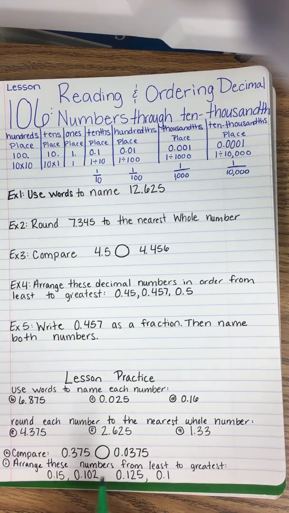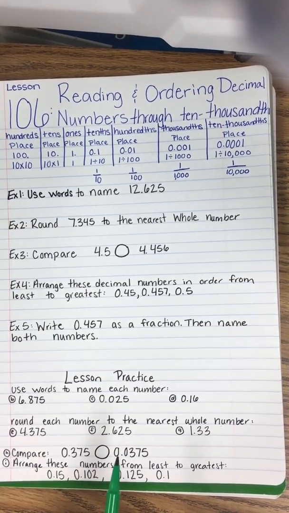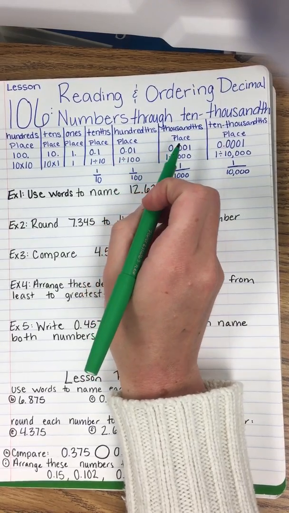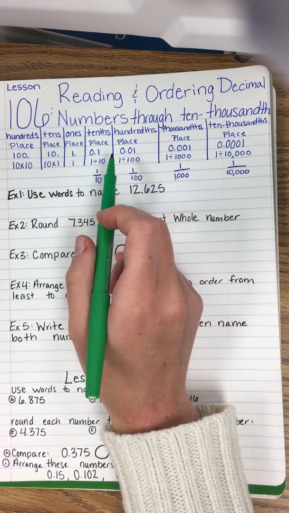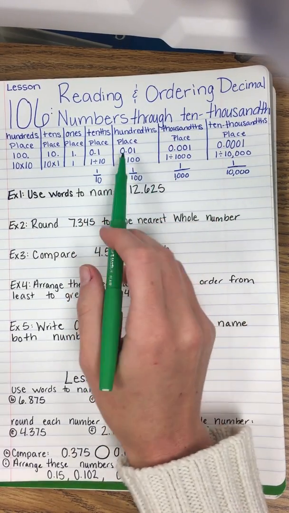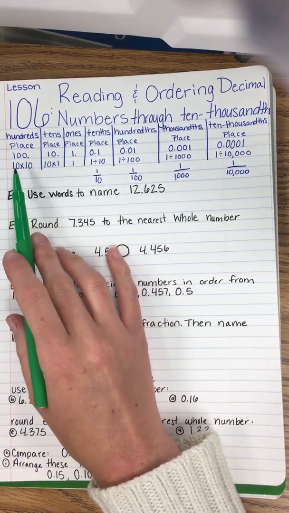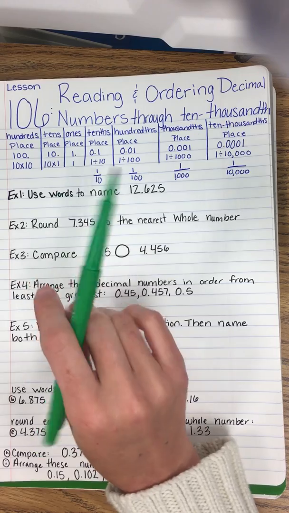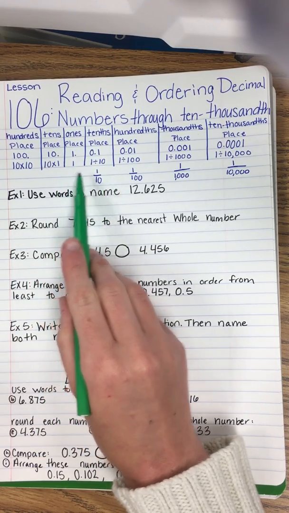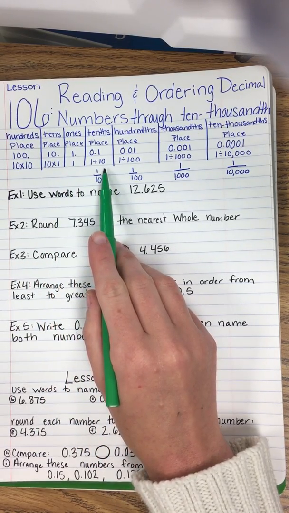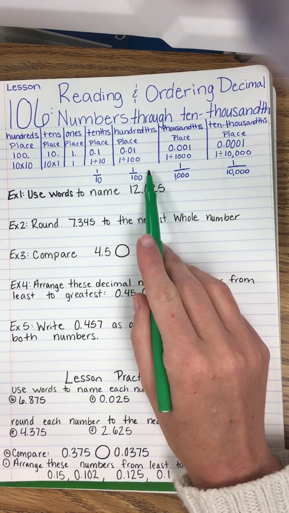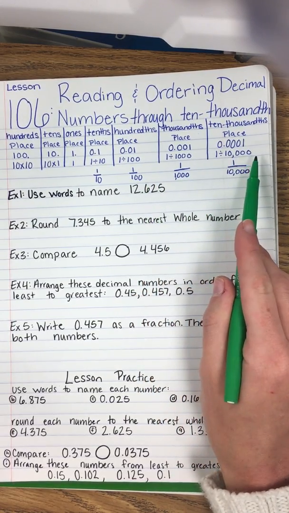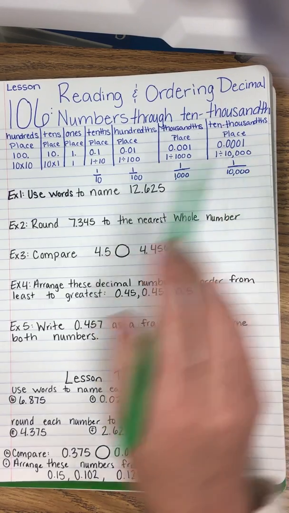All right. So, as we move to the right on this chart, we see that each place is 1/10 of the value from the place to its left. So we have hundreds place, tens place, ones place, tenths place, hundredths place, thousandths place, and ten-thousandths place.